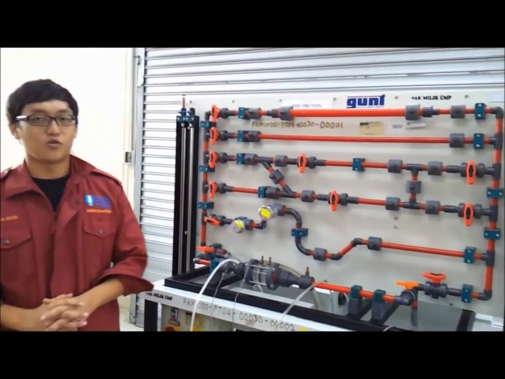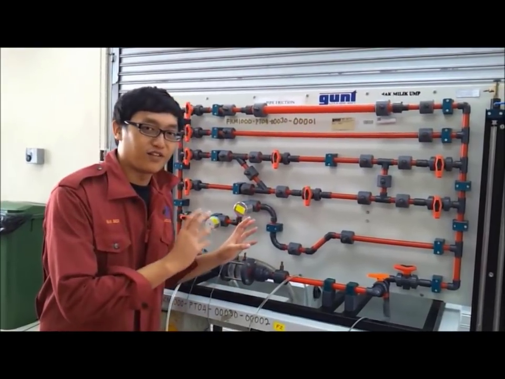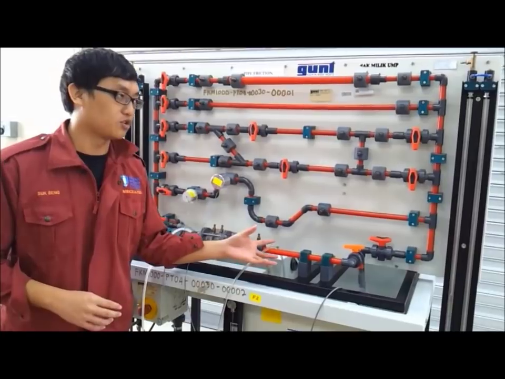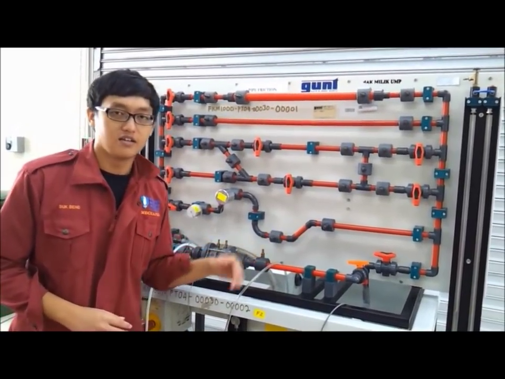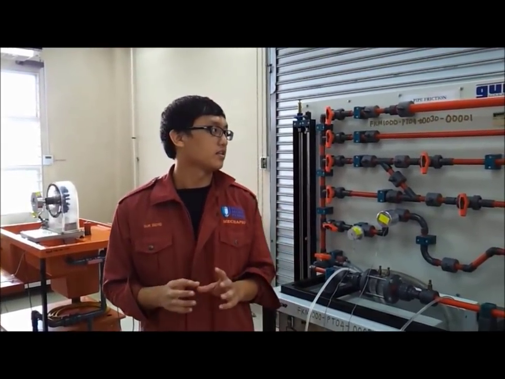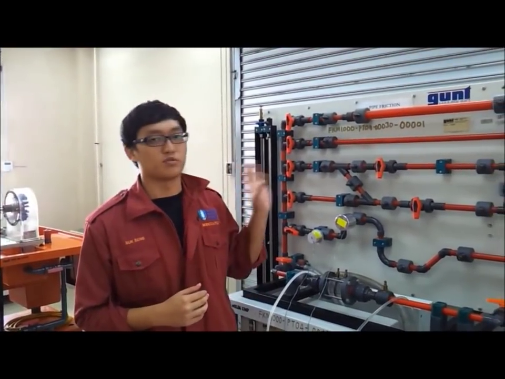After we switch on the power, the flow sensor will convert the voltage into frequency, and then we use the DAQ. So with this experiment, we can determine the head loss and pipe friction loss.